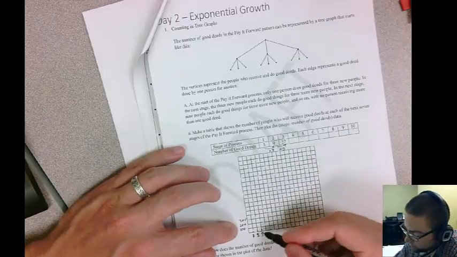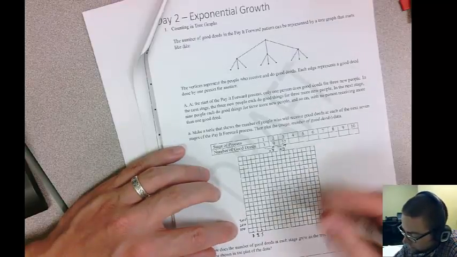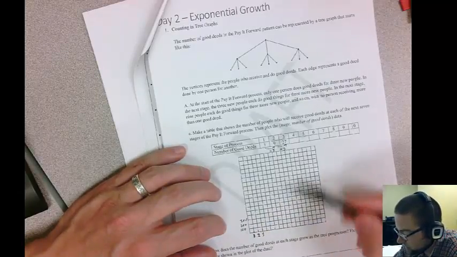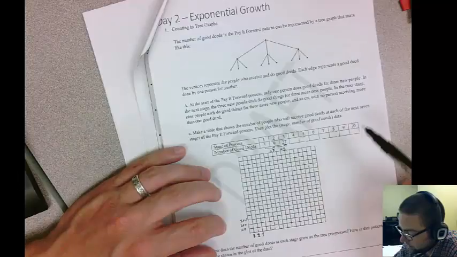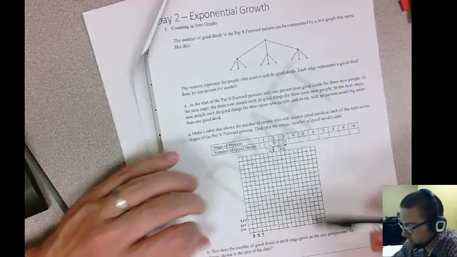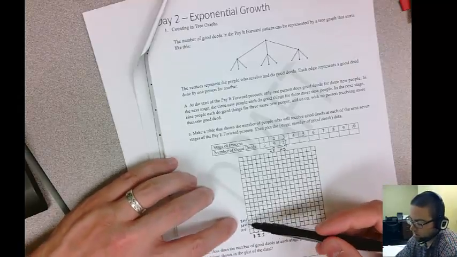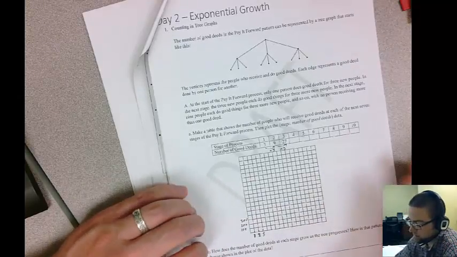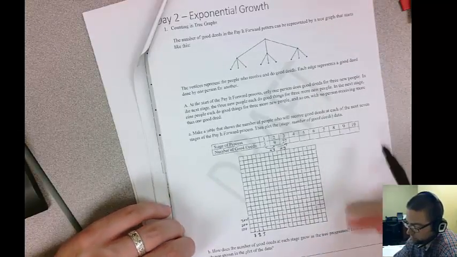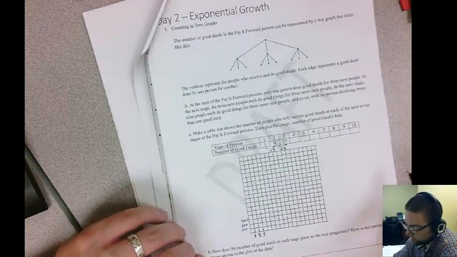Okay, so you're getting close to 100, and then after that you're going to be 3 times that. So you're going to shoot up really fast, and this might not even be the right scale. I might need to go to 1,000 or something like that. So go ahead and fill out that table and that graph, and then answer these questions.